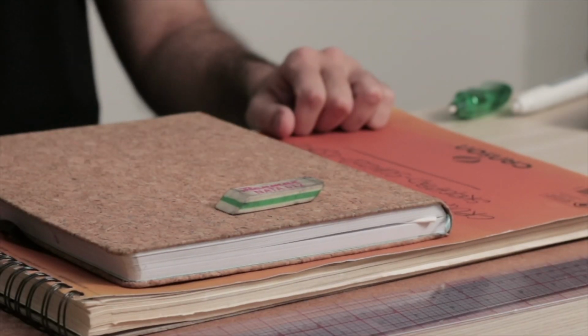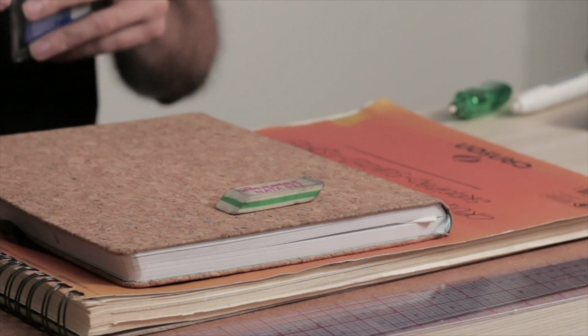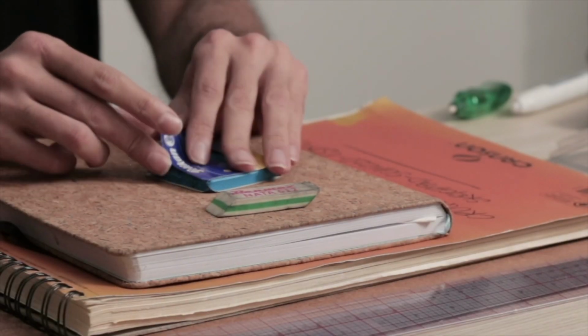But let's go with the erasers first. I have this common eraser, right? It's a very, very cheap eraser. It's already used, and it's a normal eraser, nothing to say about it. You can use it if you want. But the thing is that usually, and here I have a kneaded eraser.